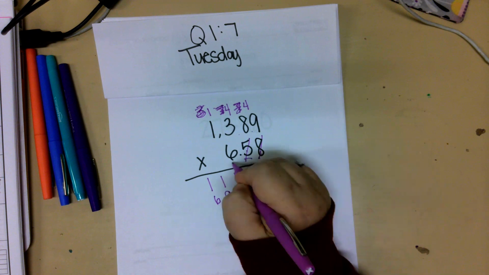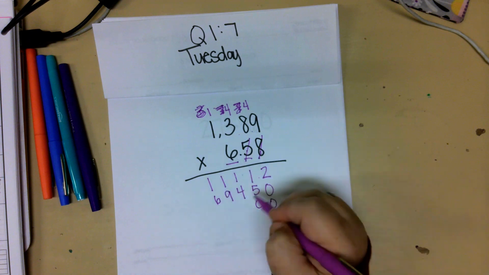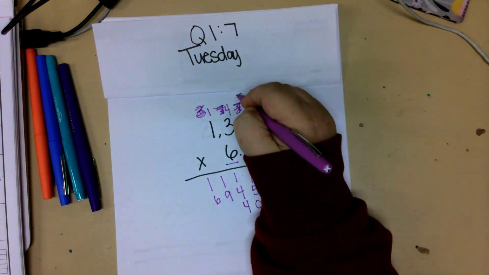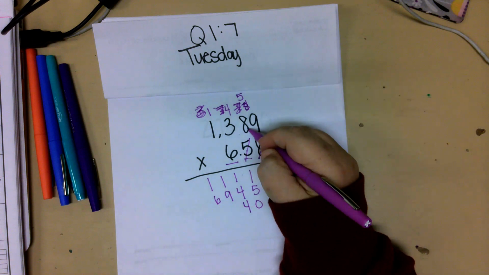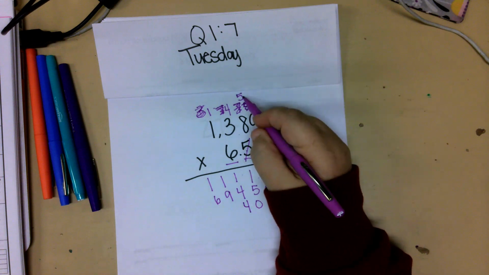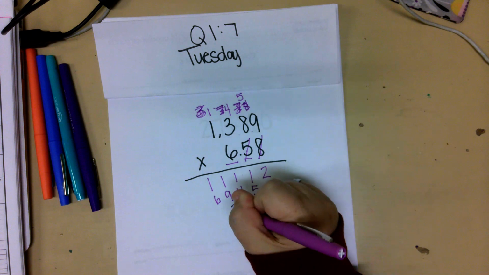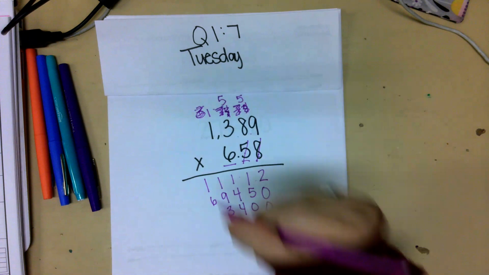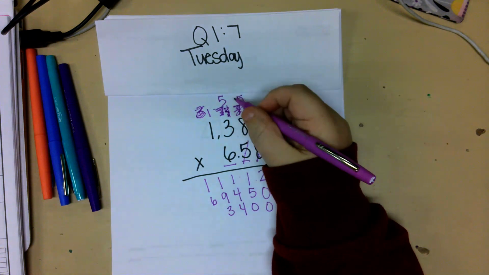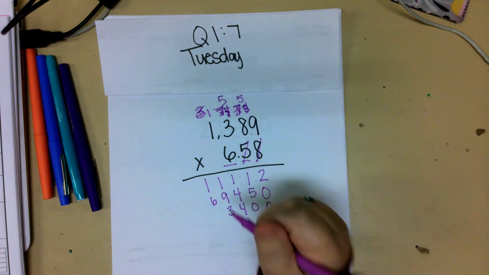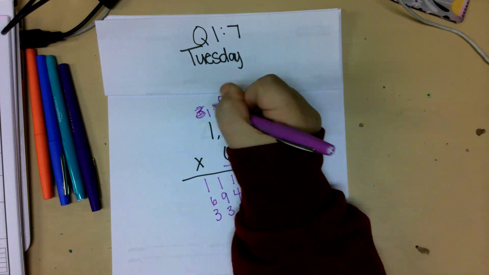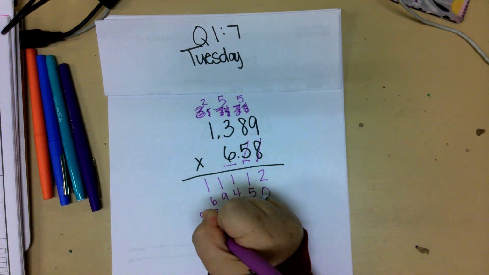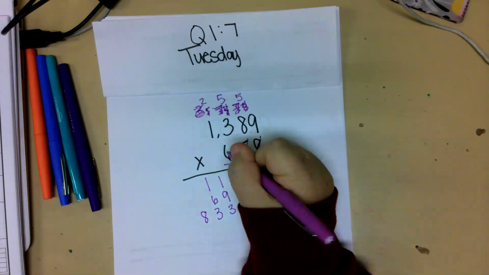Okay. And let's move on to this 6. 6 times 9 is going to give me 54. Okay. 6 times 8, that's going to give me 48. Plus these 5, that's going to give me 53. So I'll keep the 3, bring up the 5. 6 times 3 is 18. Plus 5 more, it's going to leave me with 23. 6 times 1 plus 2 is going to leave me with 8. Okay, now 6 is done talking to the party.